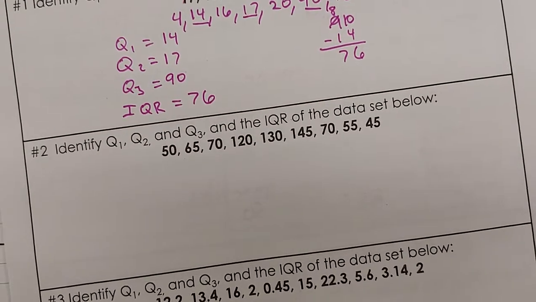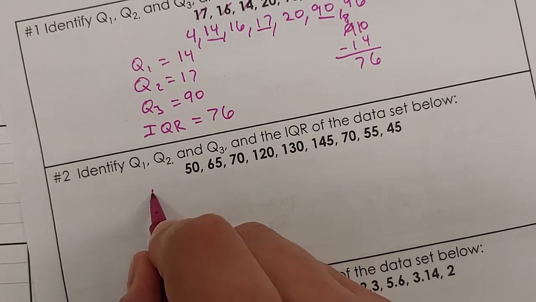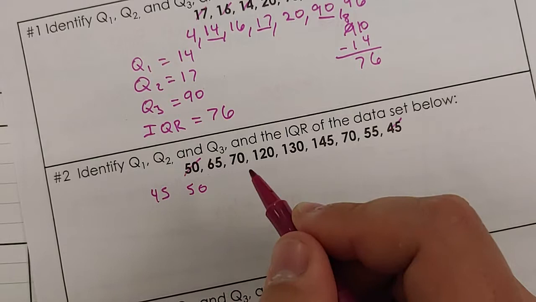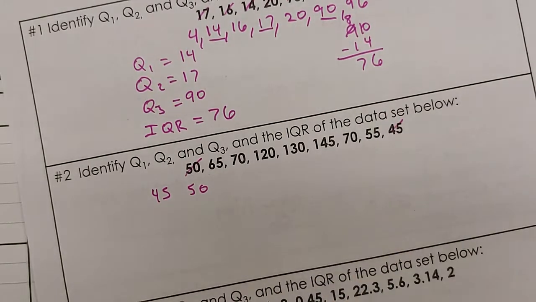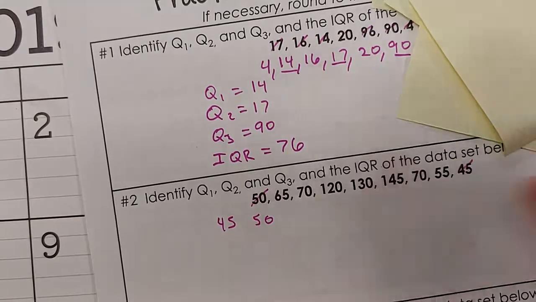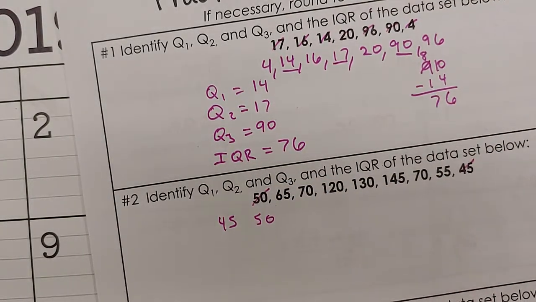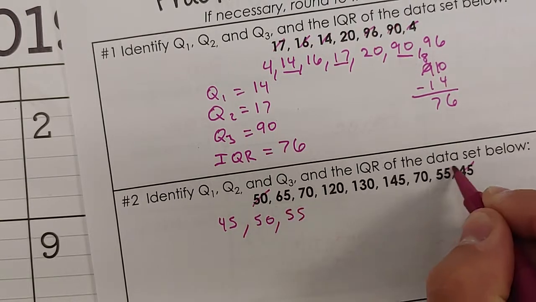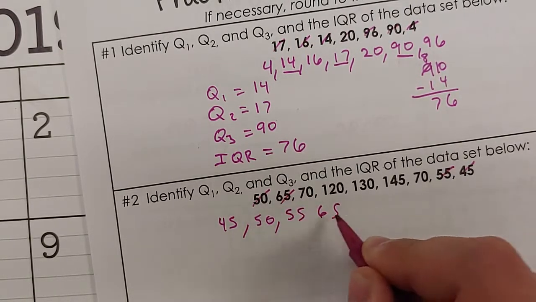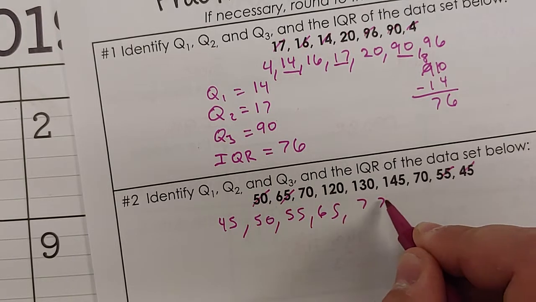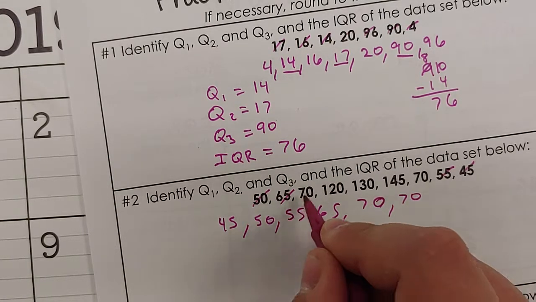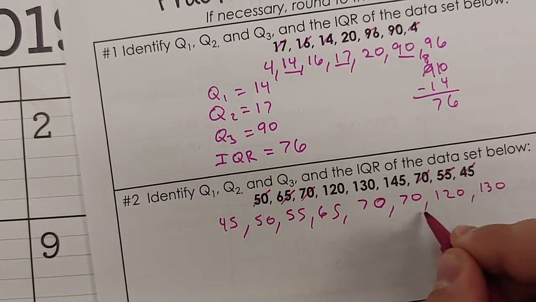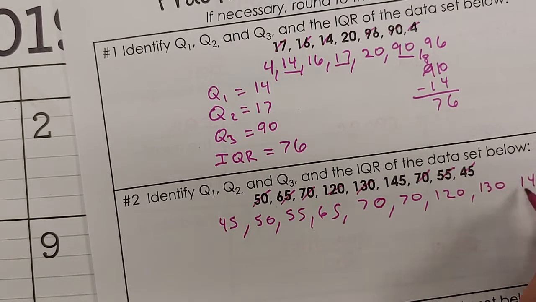What we're going to do for this one, same thing. Hold on just a second. Okay, so we had 45, 50, 55, 65, 70, 70 again, 120, 130, and 145.